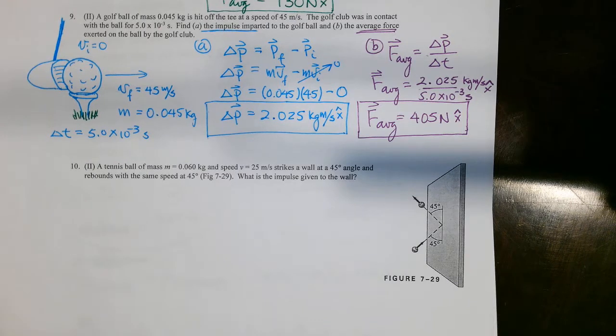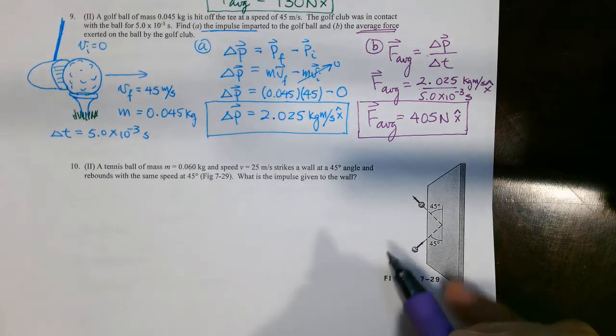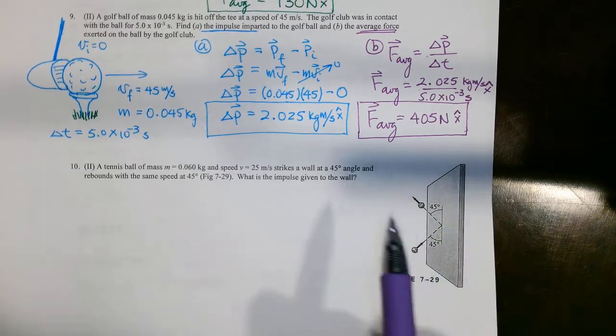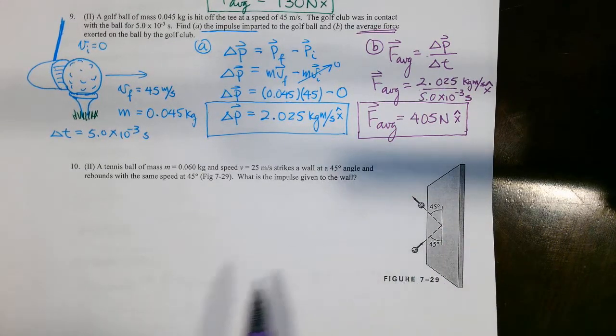Now let's think about what's going on with this tennis ball for number 10. Number 10, we have a tennis ball of mass 0.060 kilograms and speed of 25 meters per second. So this tennis ball is coming in at 25 meters per second at a 45-degree angle to the wall, right?